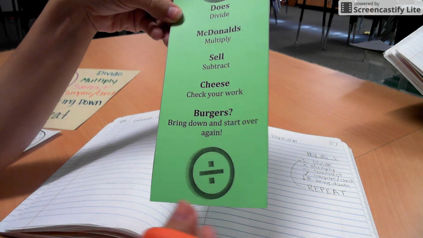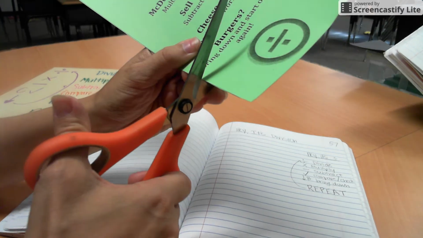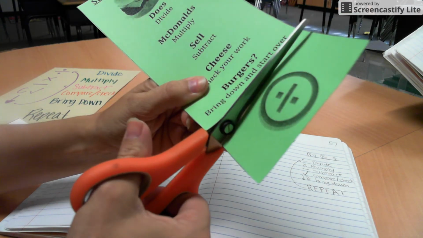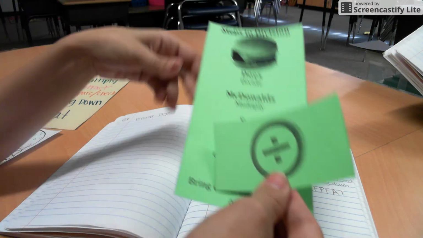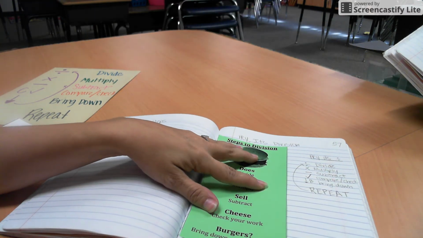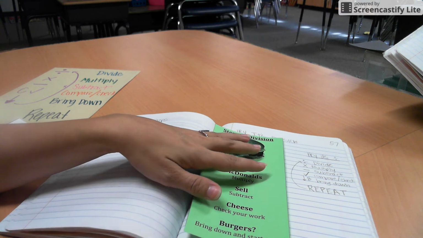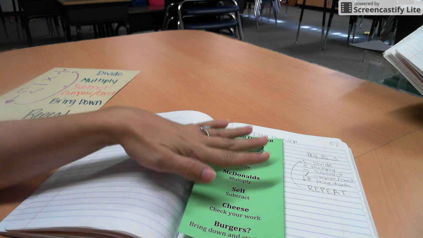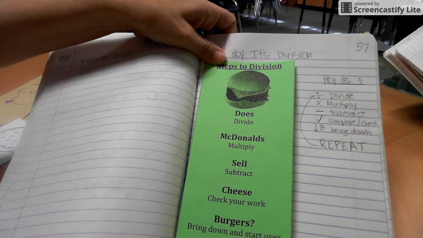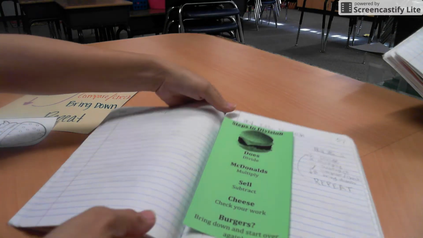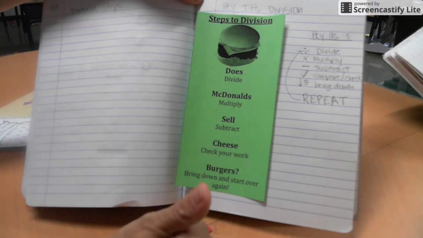Now, in order for our bookmark to fit into our notebook, we're going to go ahead and cut the division off the bottom. No big deal. We're still going to glue it in. I want you to glue your steps right here. Go ahead and pause the video and glue that in. All right, so you should have that all glued down. So there are your steps.